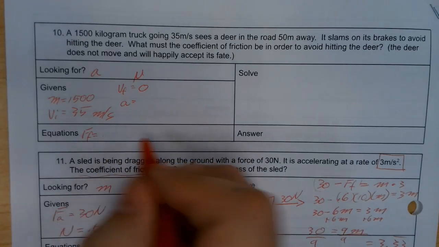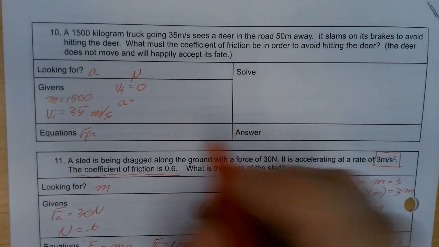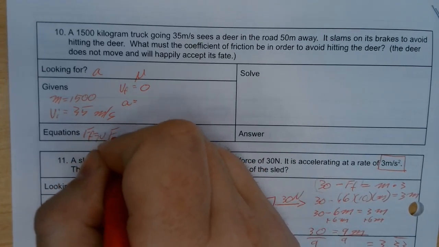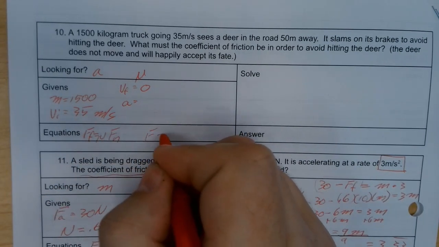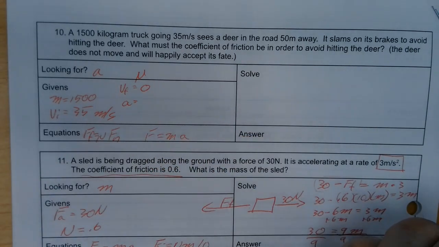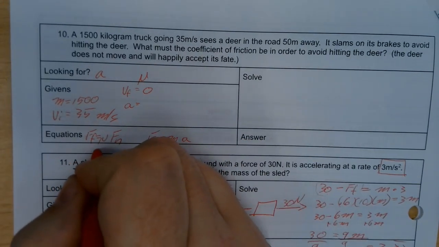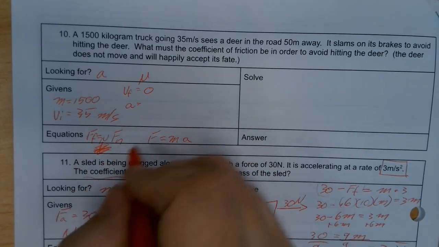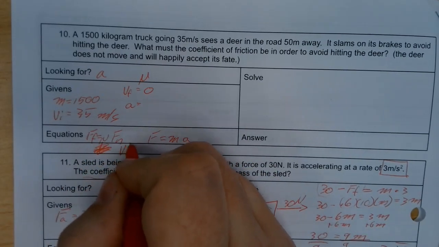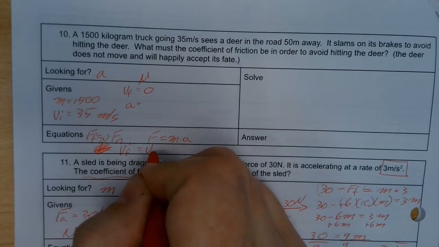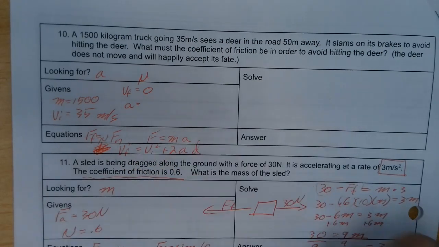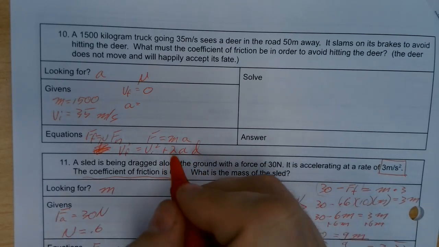So let's go with coefficient of friction times force normal, and we have force is equal to mass times acceleration. We're going to need those. We're also going to need, from earlier in the unit, final velocity squared equals initial velocity squared plus 2 times the acceleration times the distance, and we need to figure out what this acceleration is.